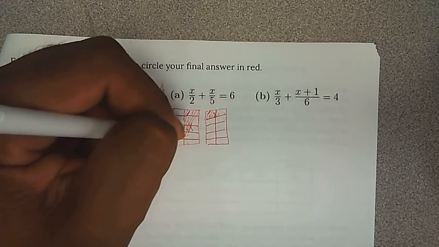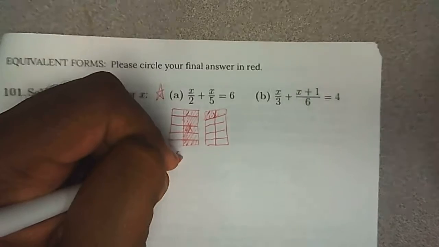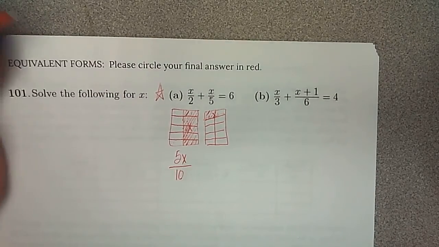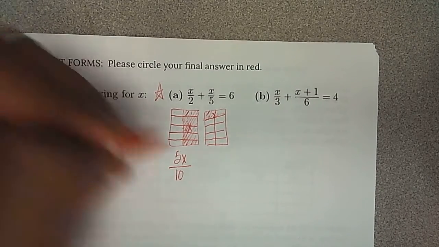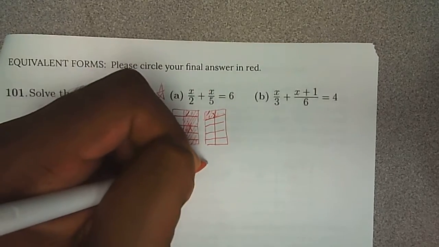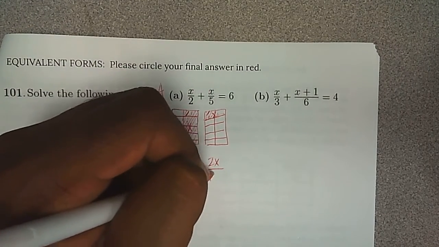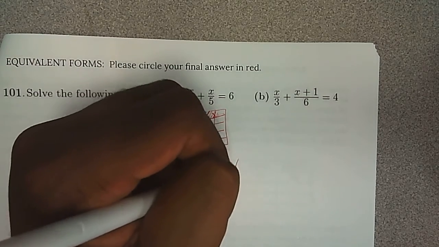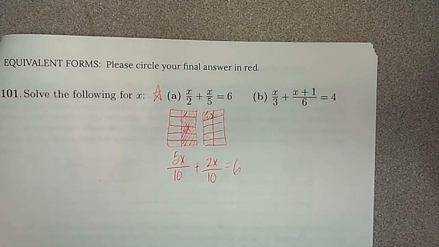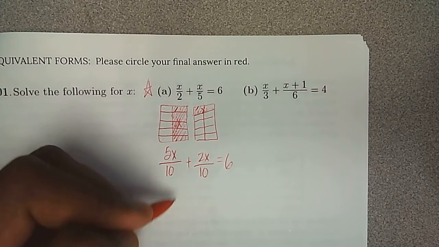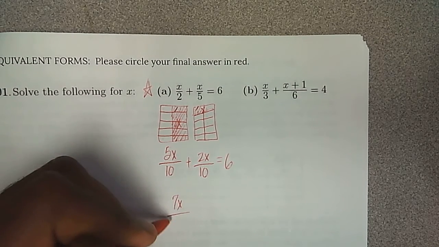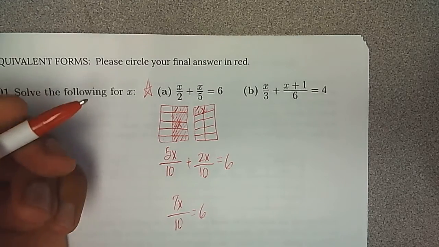So that 1/2 is really 5 of 10 pieces. This 1/5 is really 2 of 10 pieces, and that is going to equal 6. That's the way my mind does it. I need to visually understand it. So now that those are the same sizes, I can combine them. So 5x plus 2x is 7x over 10 equals 6.